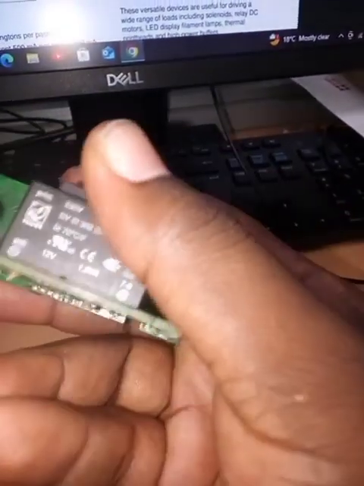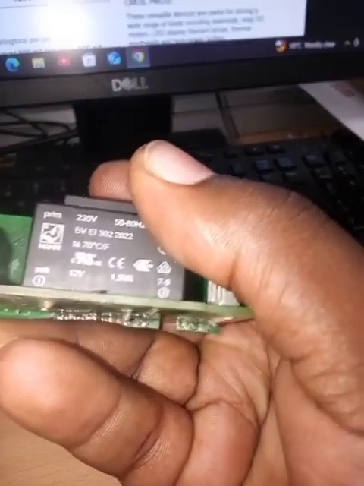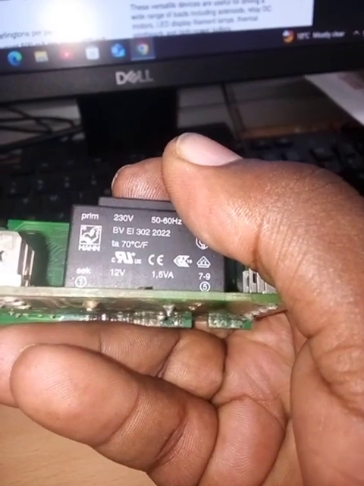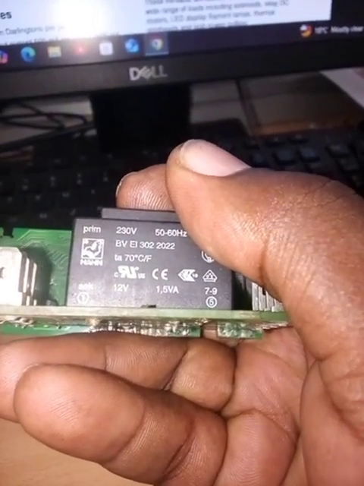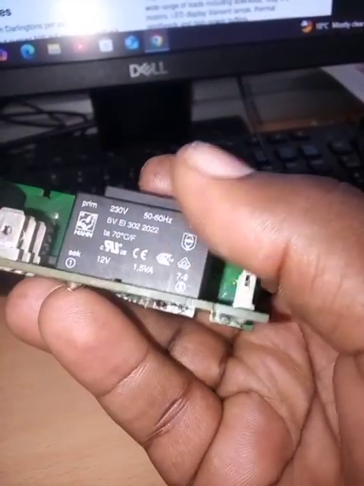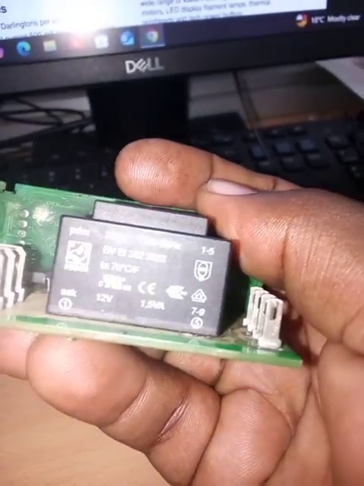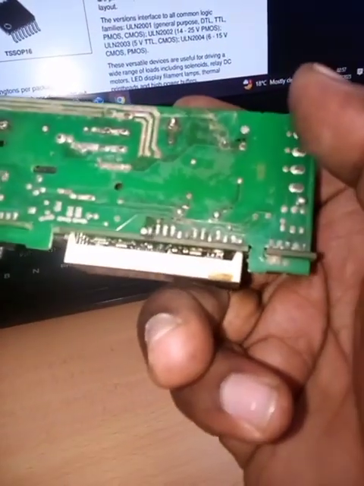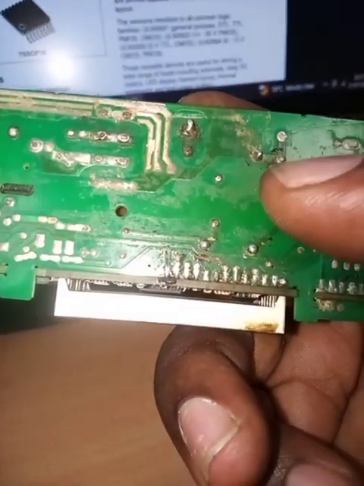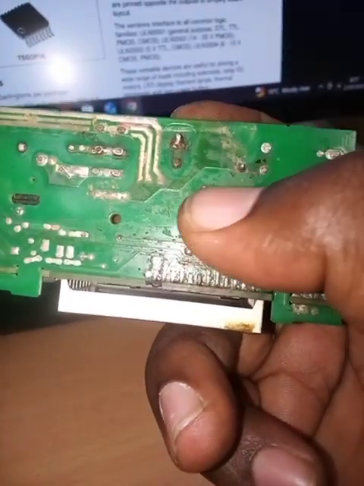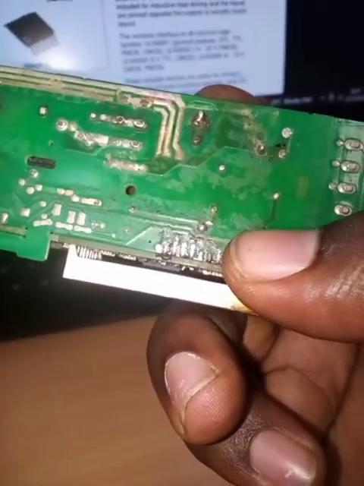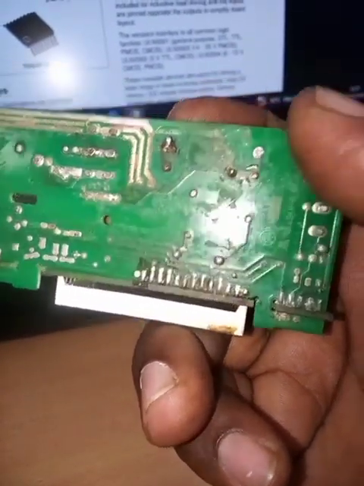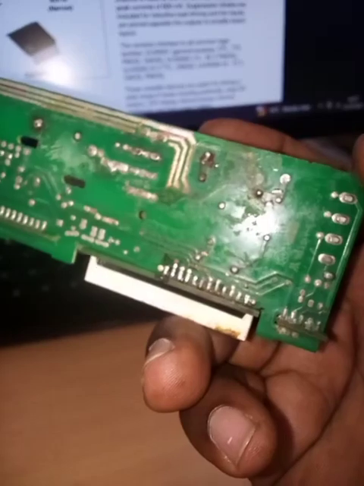It receives 240, the standard of Uganda, and steps it down to 12 volts. It is a 1.5 volt ampere transformer, and it has 4 terminals. There is one here, another one here, then the two are here, and this and this. So these are the outputs, and these are the inputs.